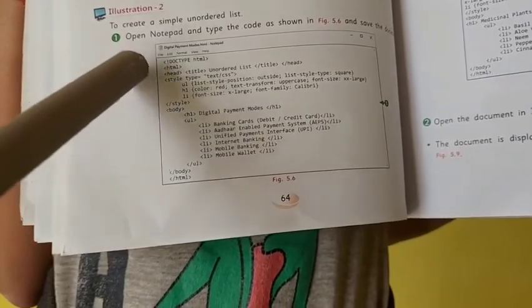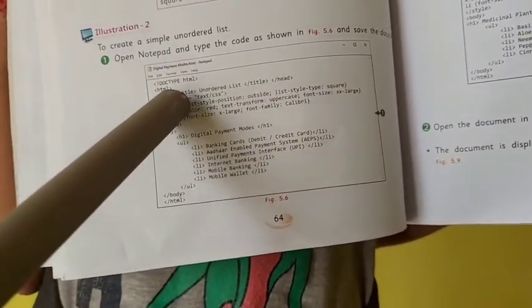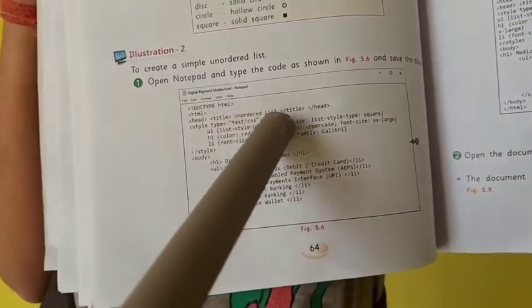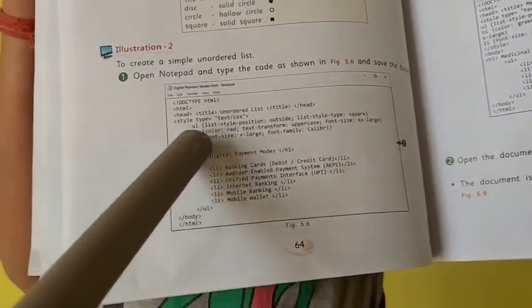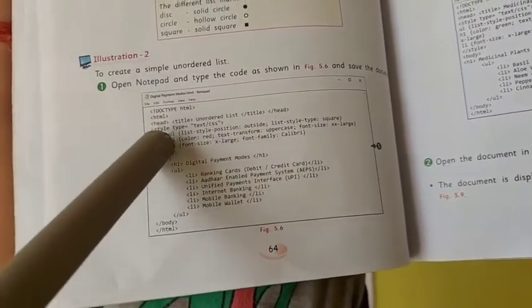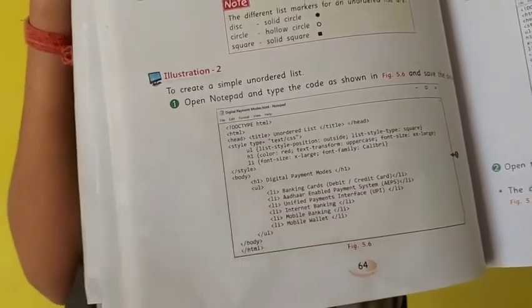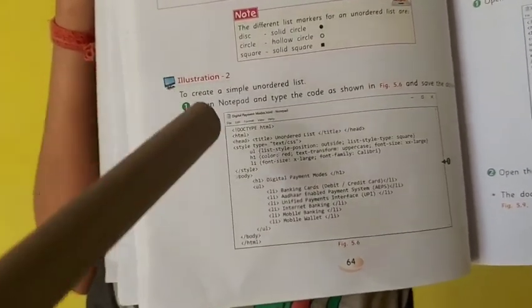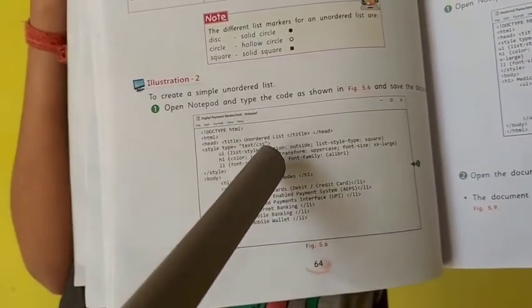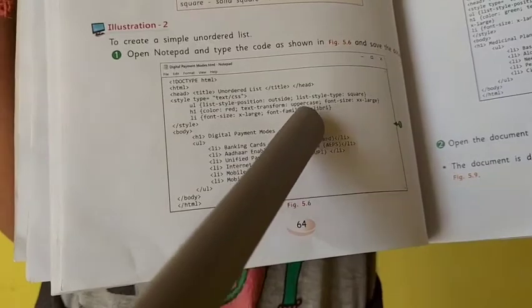When you want to create a simple unordered list, first you will open the HTML, open head, then write the title as unordered list, then close title, close head. Clear? Then here you will use the style type, text/CSS, where CSS means cascading style sheet. Then UL position, you put the value as outside.